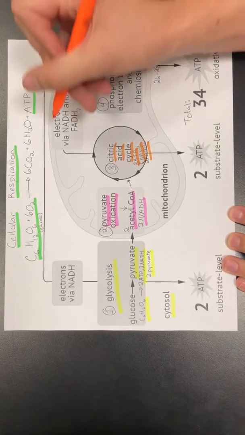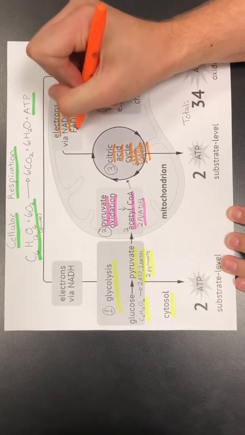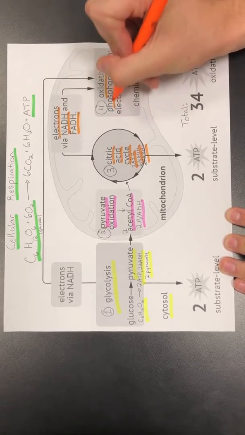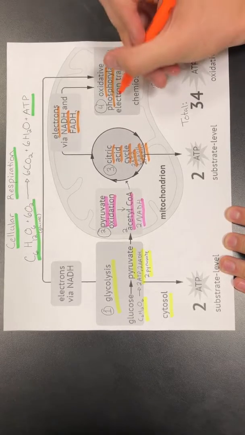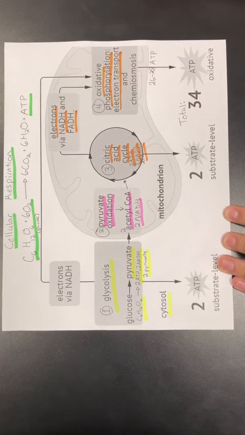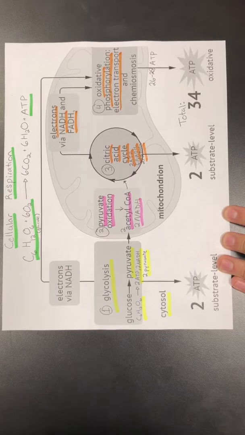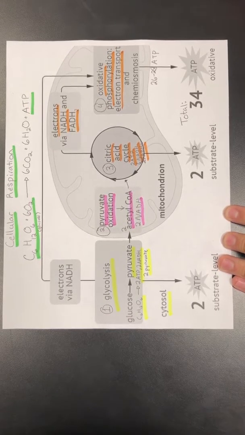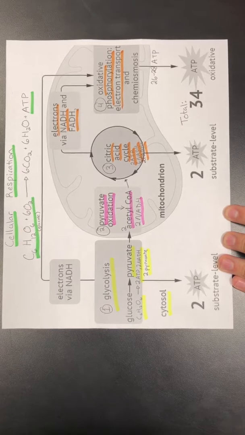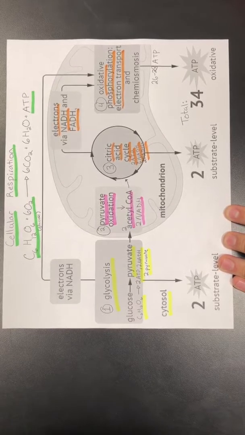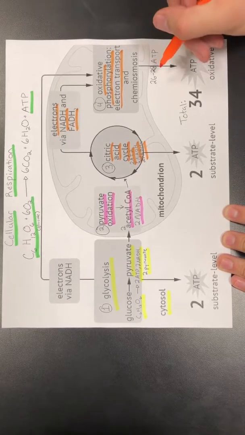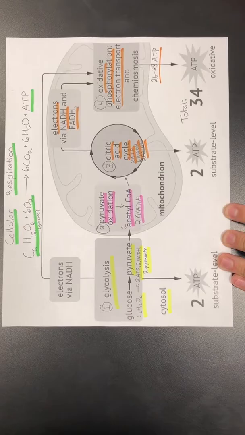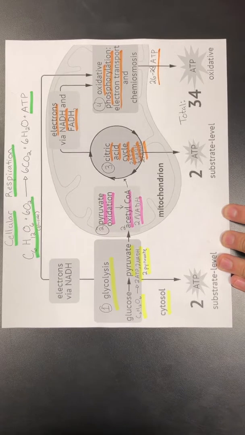Those electrons from the NADH and FADH pass through oxidative phosphorylation. Oxidative phosphorylation is made up of an electron transport chain. Within that, electrons pass through a chain, moving hydrogen ions in and out through the mitochondria. This movement will produce ATP. That collection of ATP could yield anywhere between 26 to 28 ATP based on how well it did.